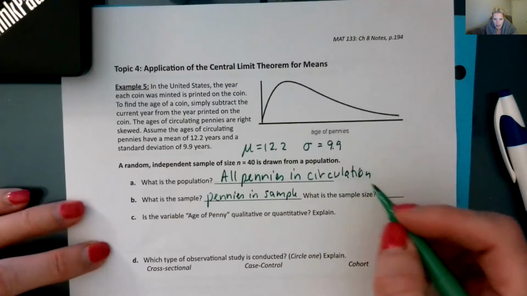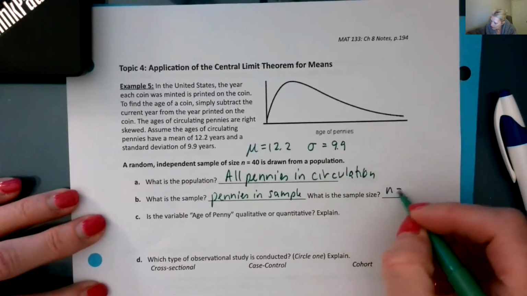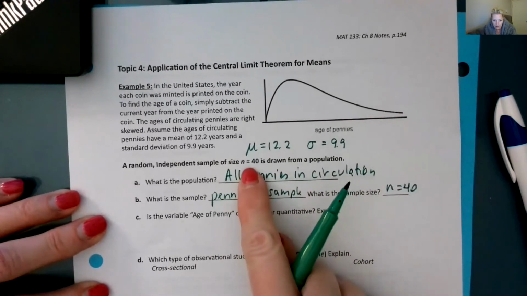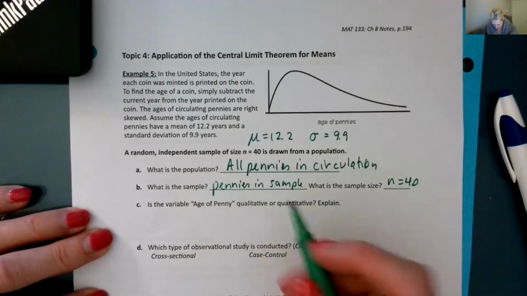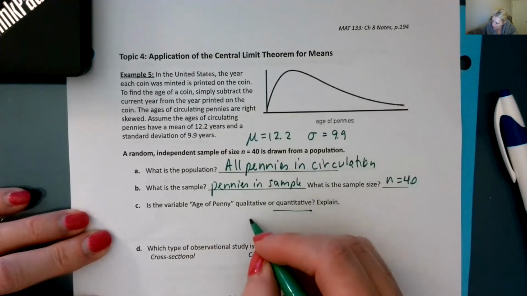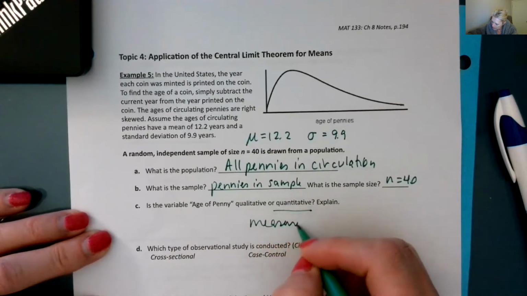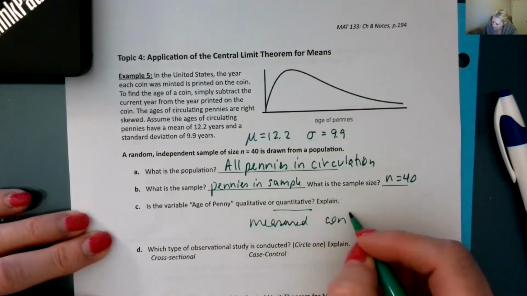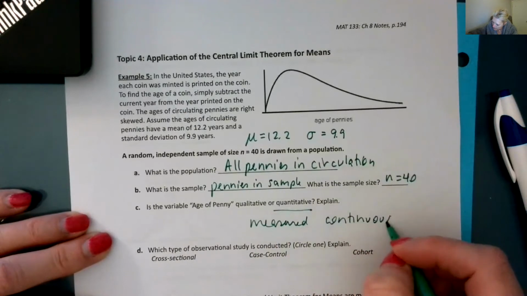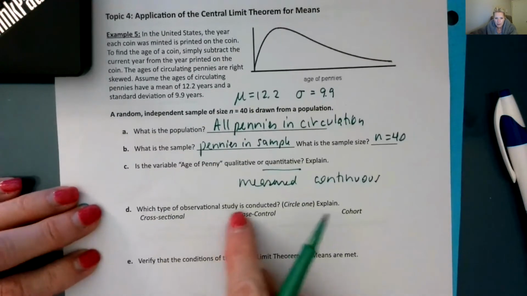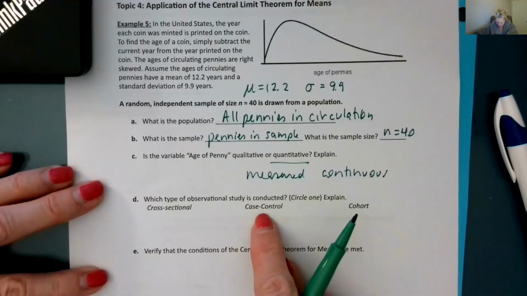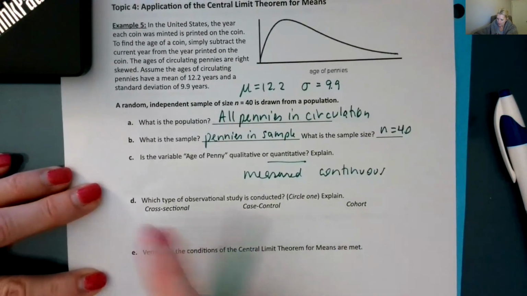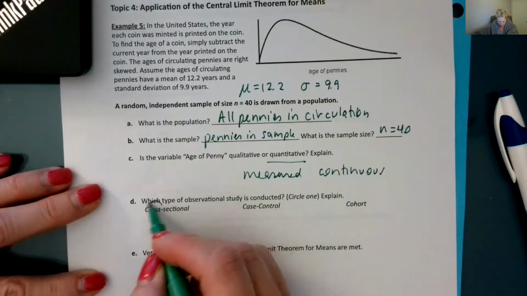What is the sample size? So we said we took a sample of n equals 40. Right there it is. Is the variable age of penny qualitative or quantitative? It's quantitative and it's measured, so it's actually continuous. Which type of observational study is conducted here? We're not comparing anything as in a case control, and we're not following over time. So this would be cross-sectional.